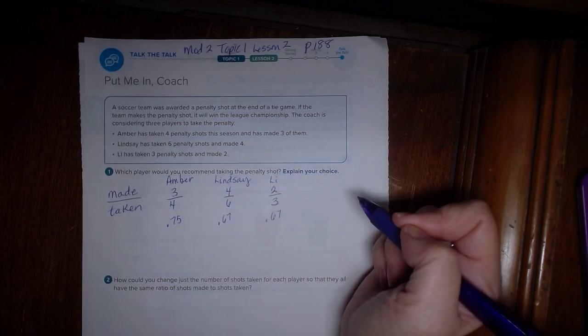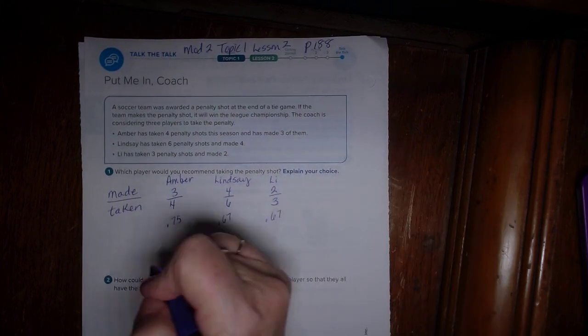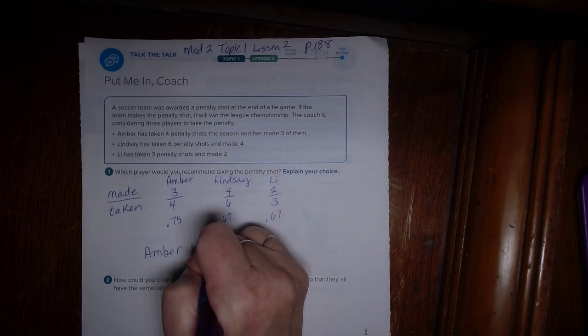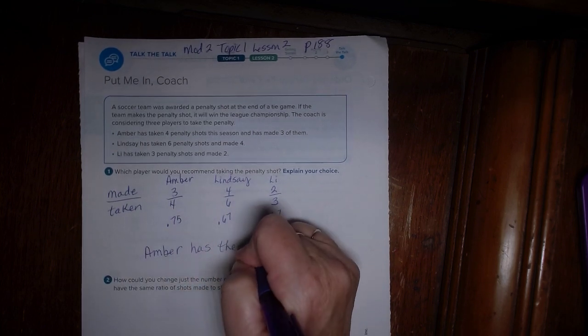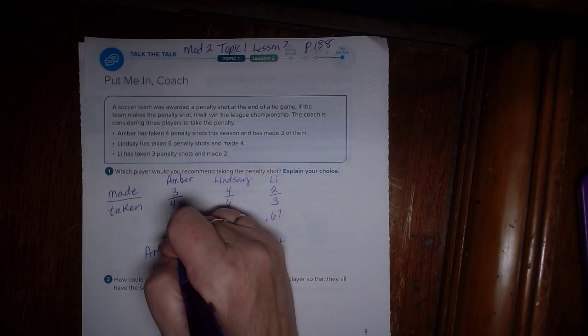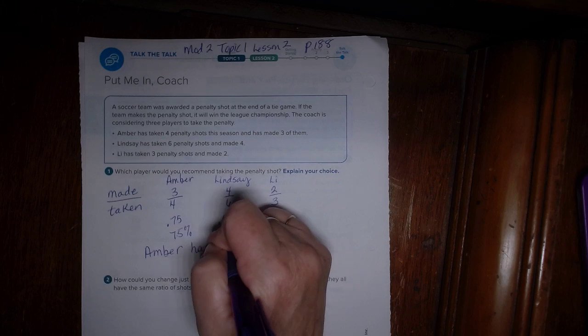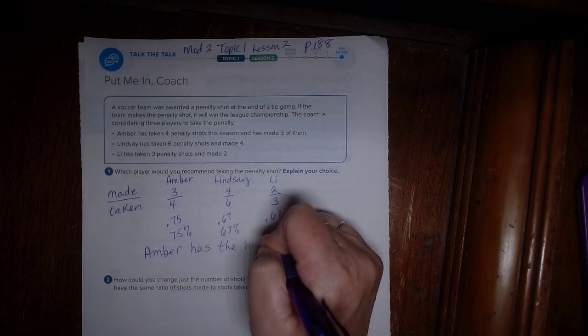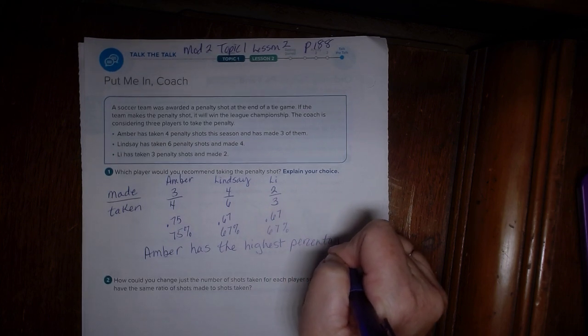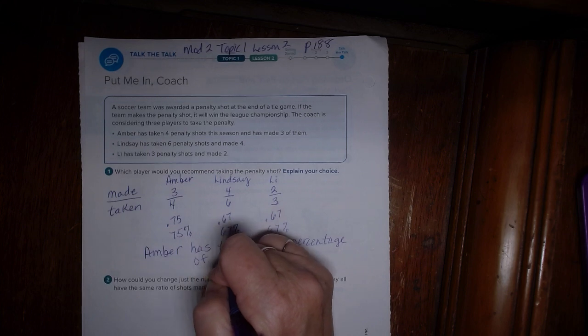So Amber would be the one to pick. Amber has the highest percentage, because if we multiplied each of those by 100, we'd have 75%, 67%, 67%. So she has the highest percentage of shots made.